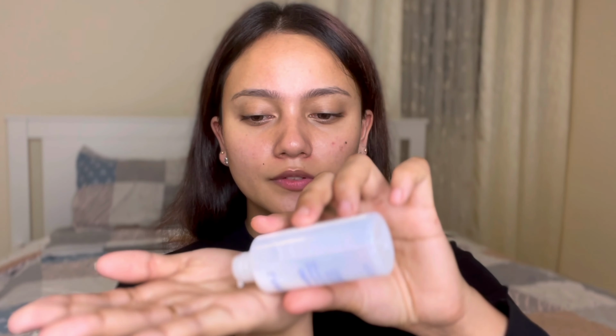So I'm taking a little of this product in my hand and I'm just gonna warm it between my palm and just gonna dab it over my face. So mainly you focus on your nose region when you apply your toner, because there are pores which tend to be minimized when we use this toner.